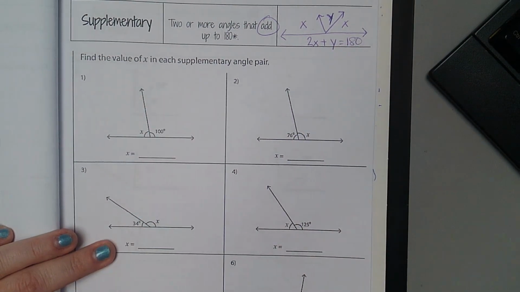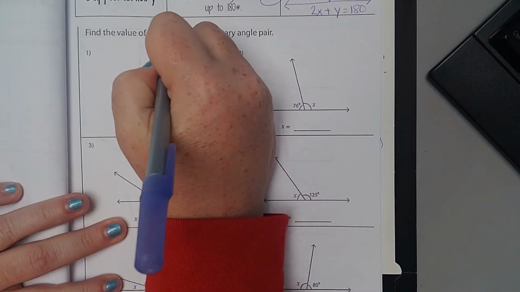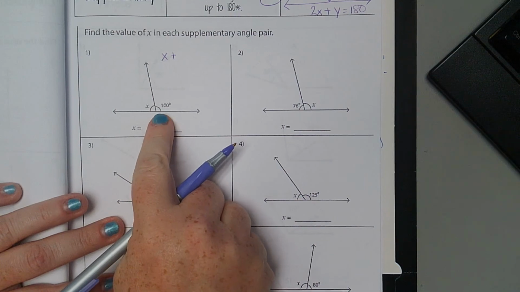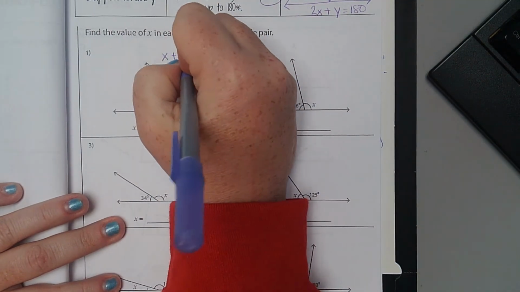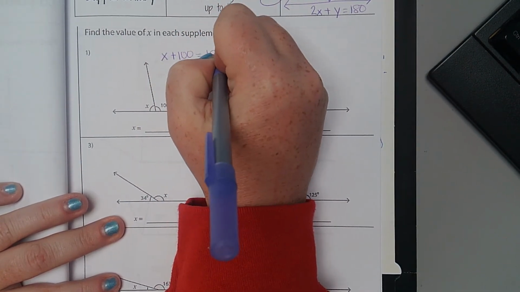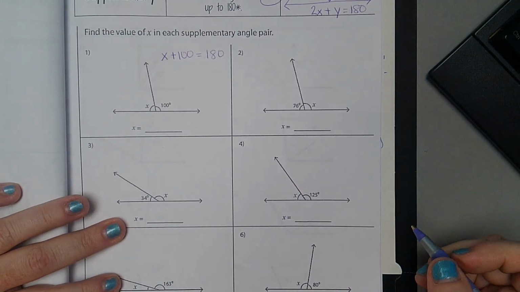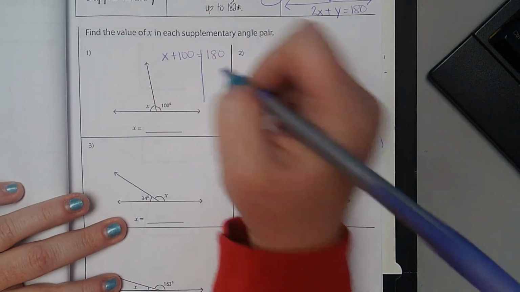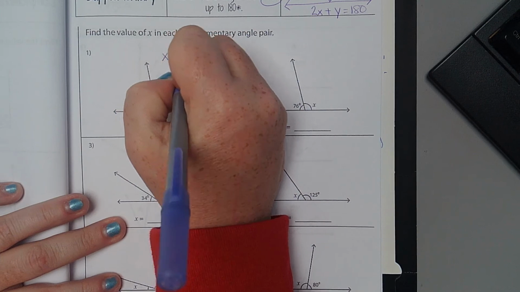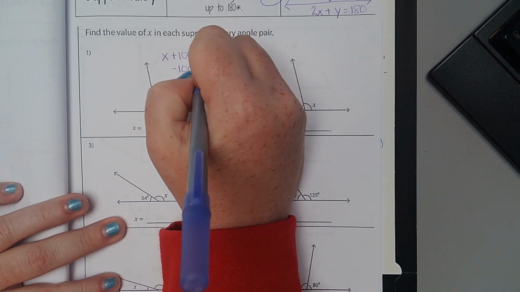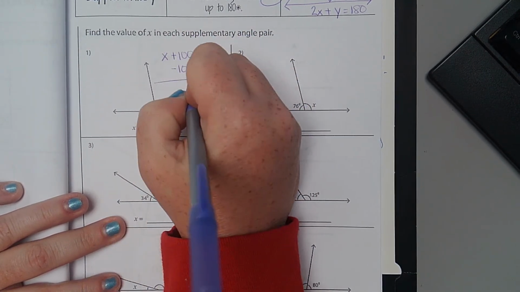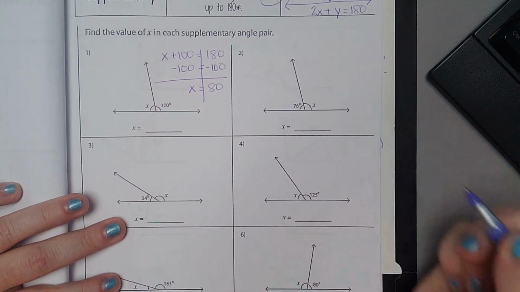All of these you're solving for x again. So all of our problems are going to look like x plus the given, and they are all equal to 180. The opposite of plus 100 would be to minus 100. So then you get x equals 80.